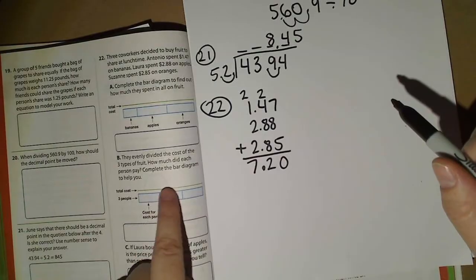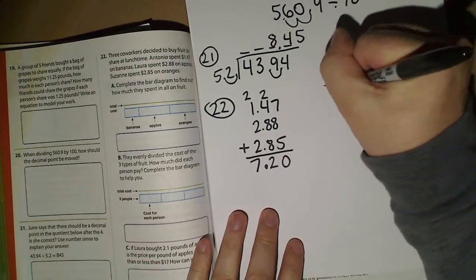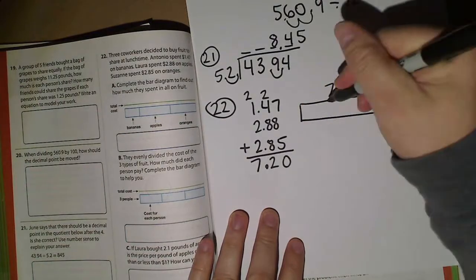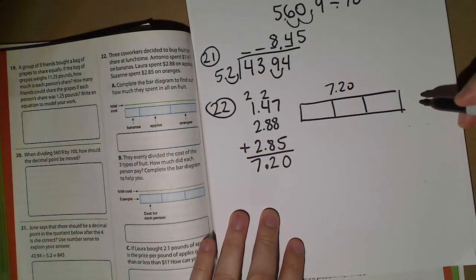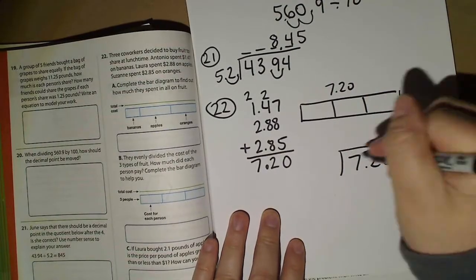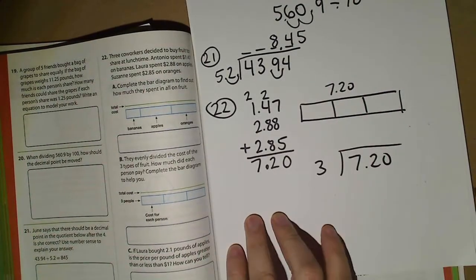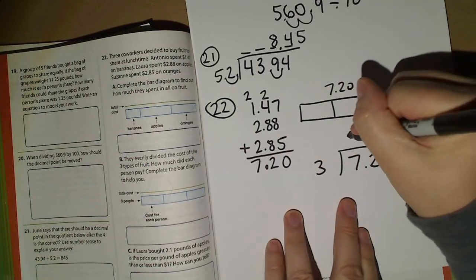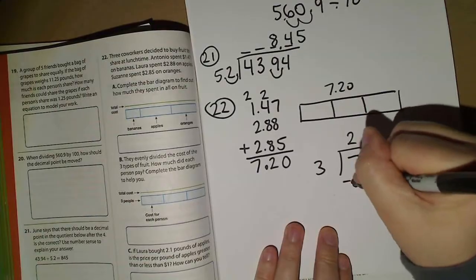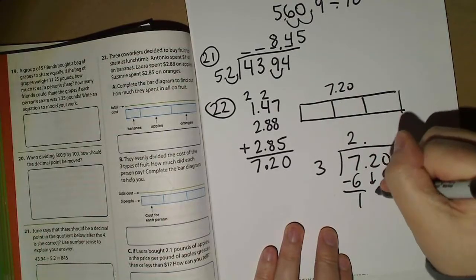So we're taking the total cost, which is, again, $7.20. We're going to split that up into three different groups, right? So we're just taking $7.20, dividing it by 3, because there's 3 people. So 3 goes into 7 2 times. Bring my decimal up. I should have done that. 2 times 3 is 6. Subtract to get 1. Bring down my 2.